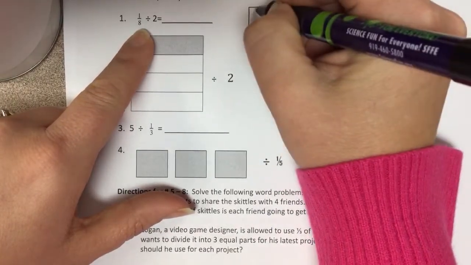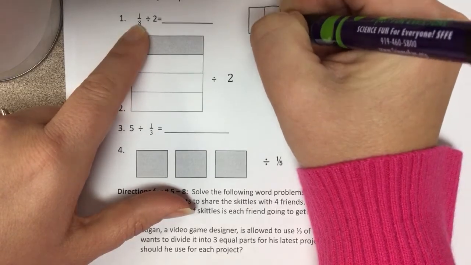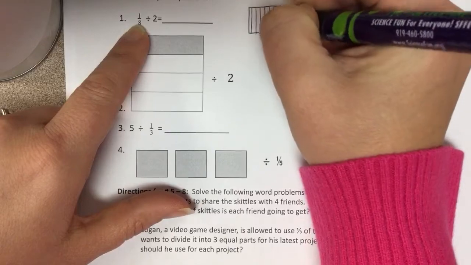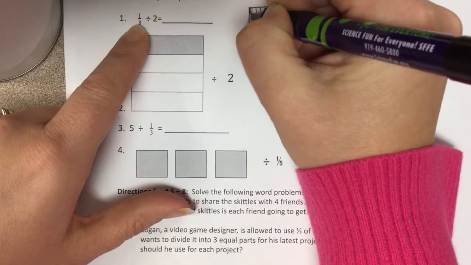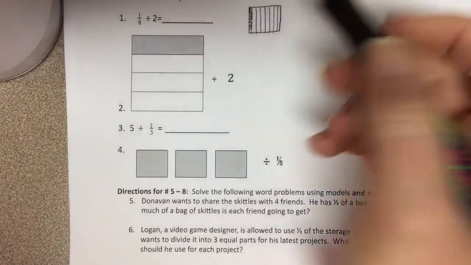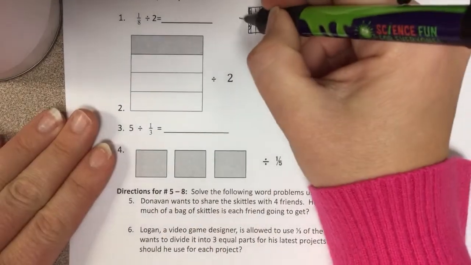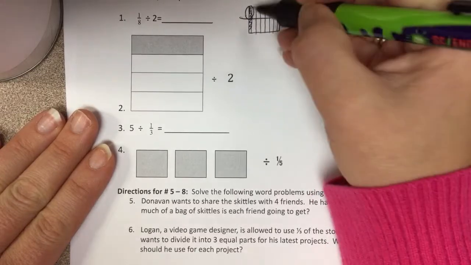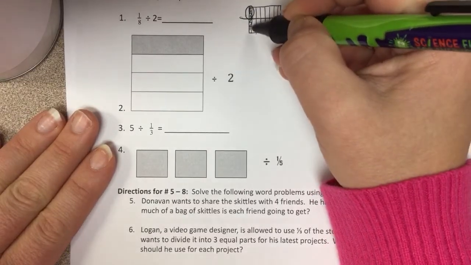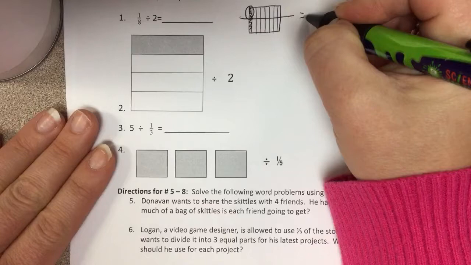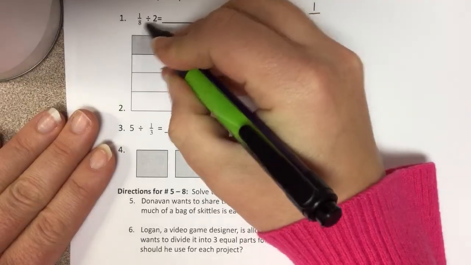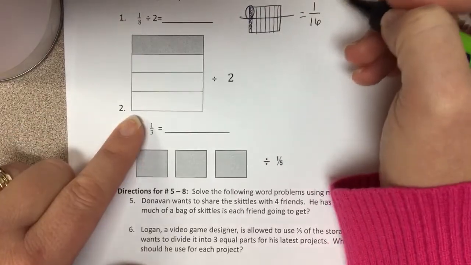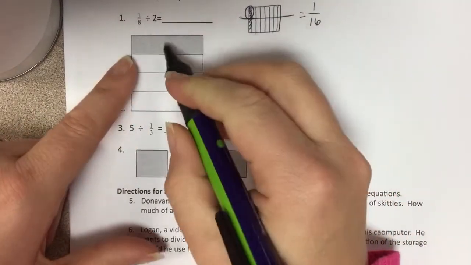So I need to draw a model of 1/8. Because remember, our first step is always to draw the first number. 1/8 divided by 2. So I have to split it in half. And then I count one part, because one part goes to the first person, the other part goes to the second person. So it's equal to 1/16. 8 times 2 is 16. So there's 16 sections.